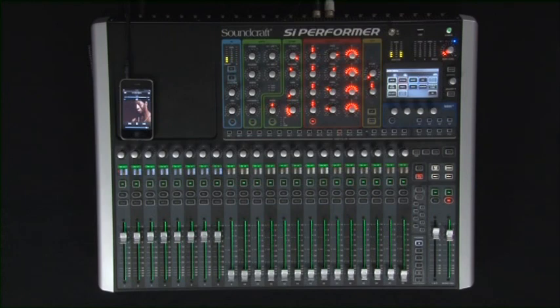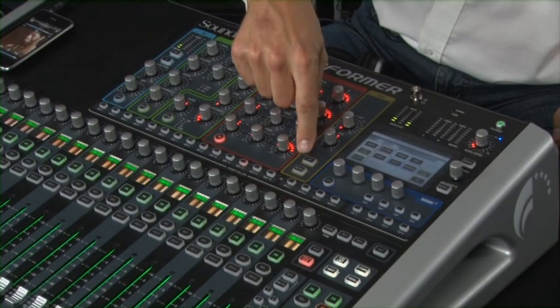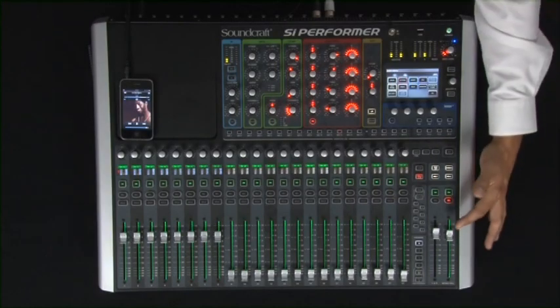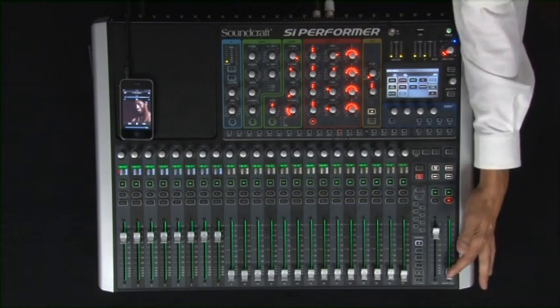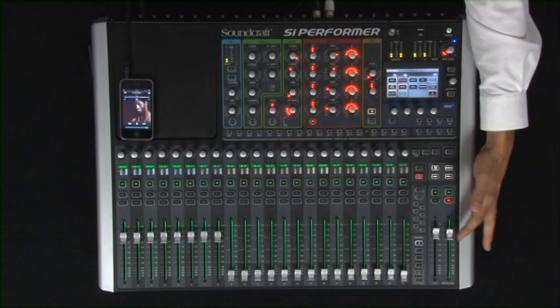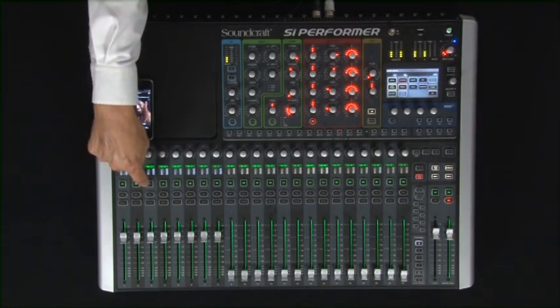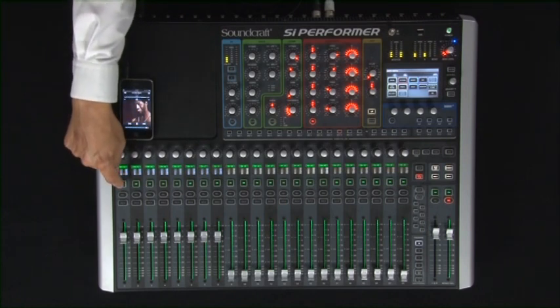And when you want that bus to go to left and right, push the left-right key. Now we have an audio subgroup with the levels of all the channels controlled by the subgroup master, and with routing from individual channel to that bus, on and off with the keys here. We've made an audio subgroup.